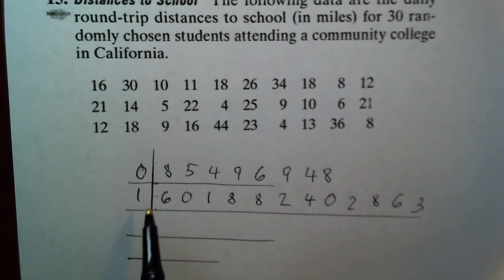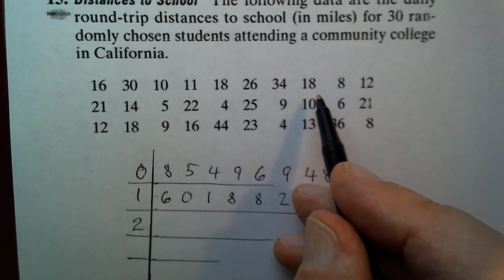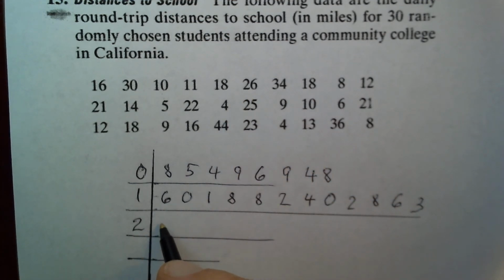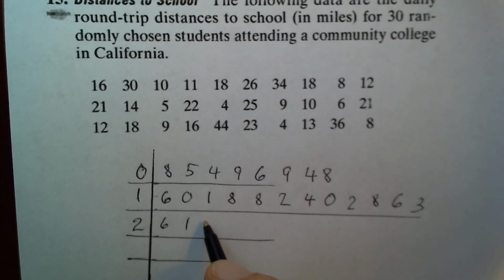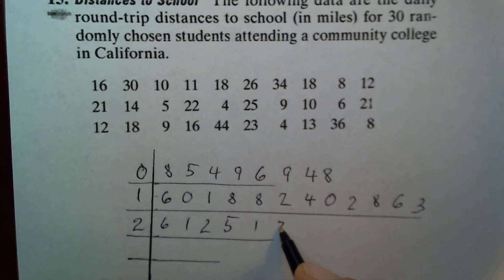And then we look at all the 20s. The stem would be a 2, and now we're looking for all the numbers in the 20s. It begins with a 26, so we put a 2 and a 6. Then next is 21, so it'd be a 2 and a 1, etc. I think you're getting the idea. And there's another 25, so we put a 5 in here. Another 21, so 1 goes here, and the 23 over here, so the 3 goes there.